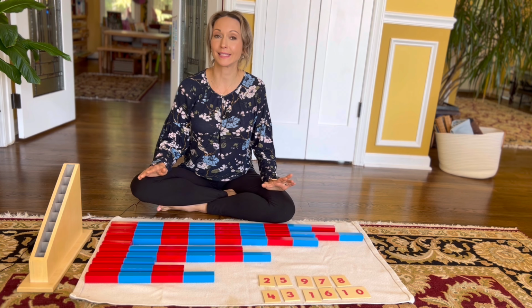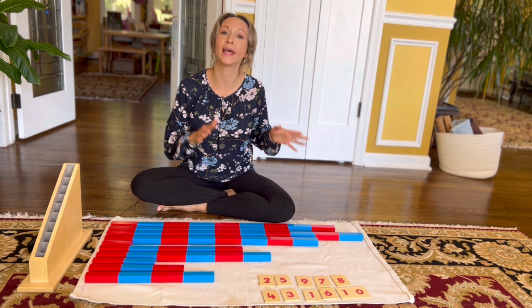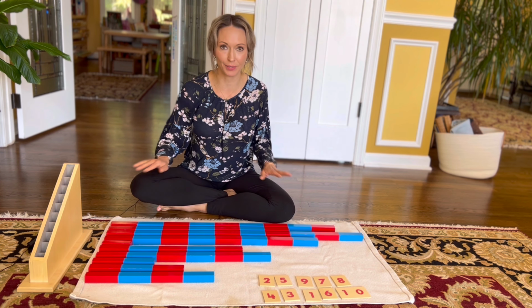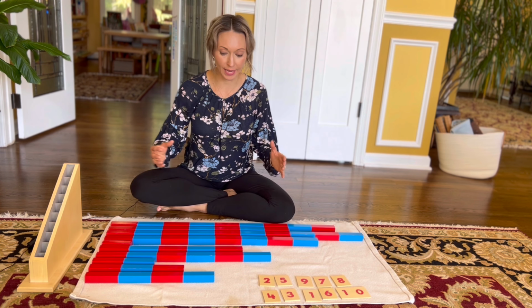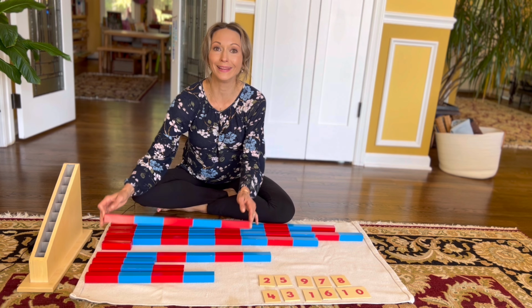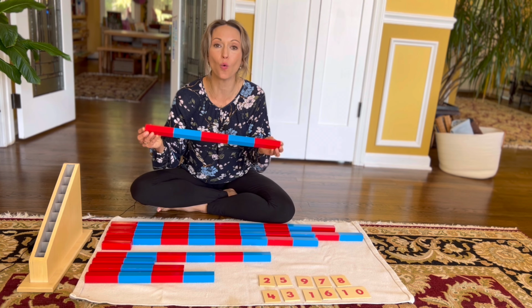Now, this is the extension work that you can present to the child after you have done part 1 and part 2 several times. Remember, during part 2, a muscular impression of length and weight solidifies the concept of quantity.